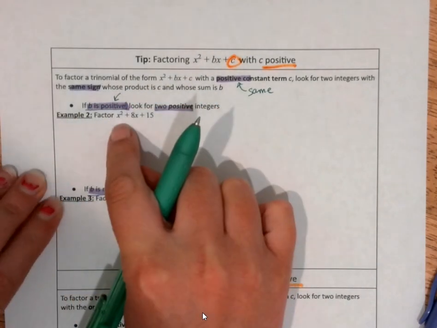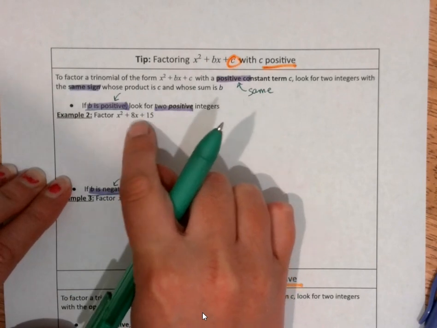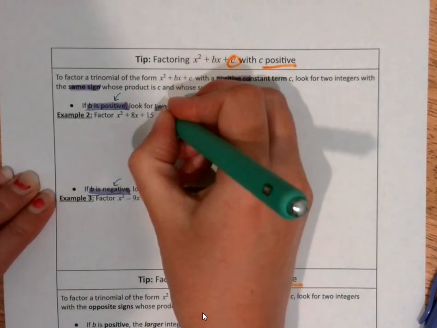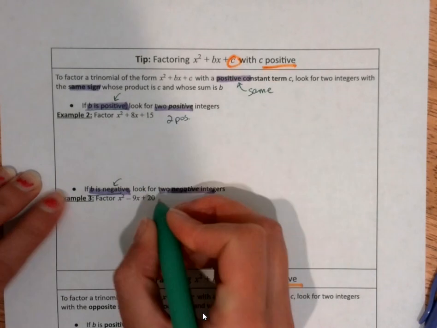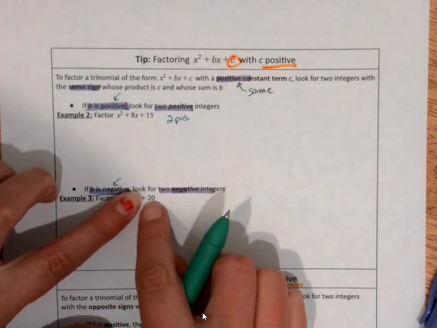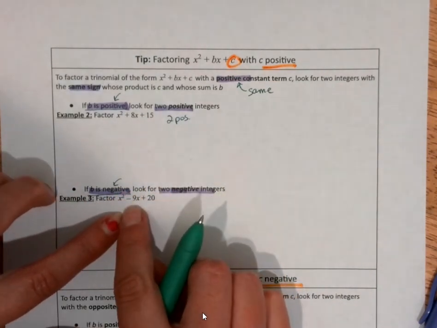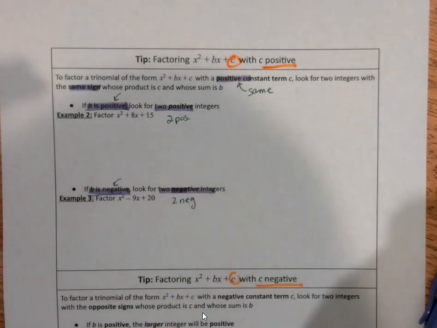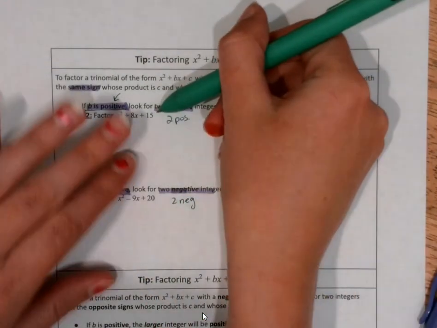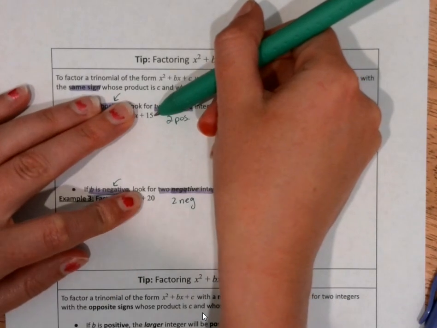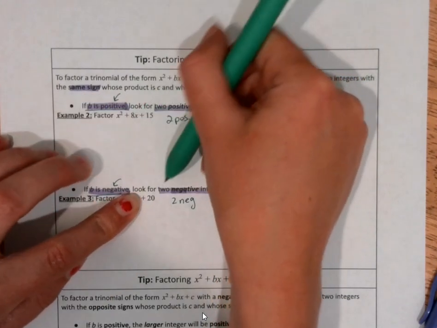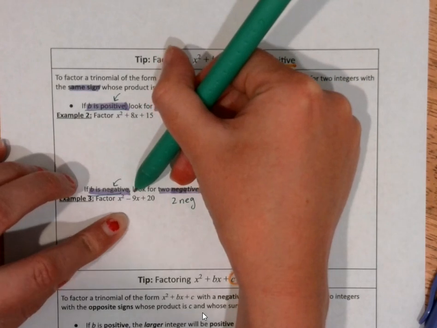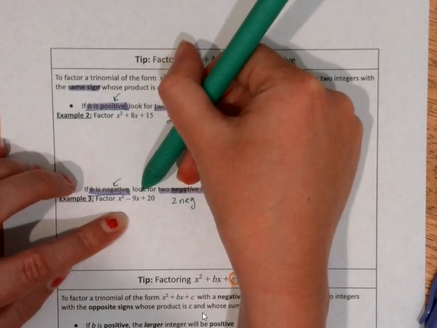So here, positive C, two of the same, two positives. So I'm looking here for two positives. Positive C, so I'm looking for two of the same, they have to both be negative. So I know I'm looking for two negatives. Okay, if that makes sense. The only way to multiply to a positive is with either two positives or two negatives. Two positives will add to a positive, and two negatives will add to a negative. So I know exactly what kind of numbers I'm looking for.